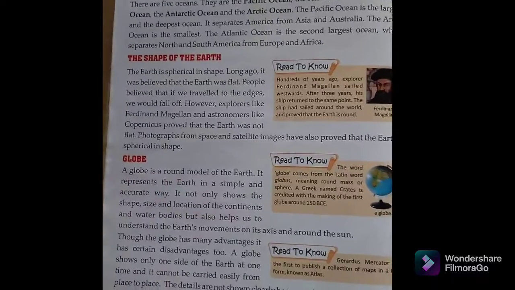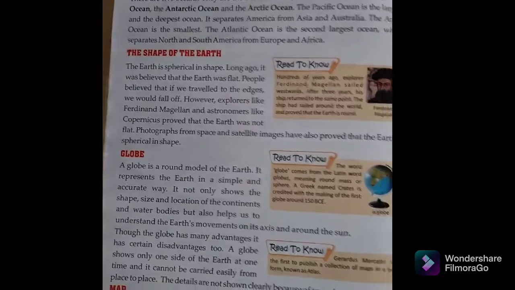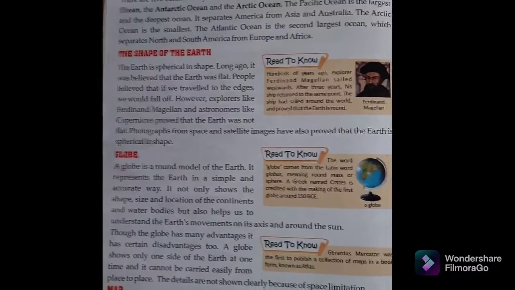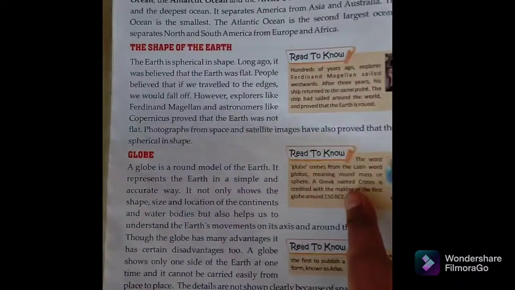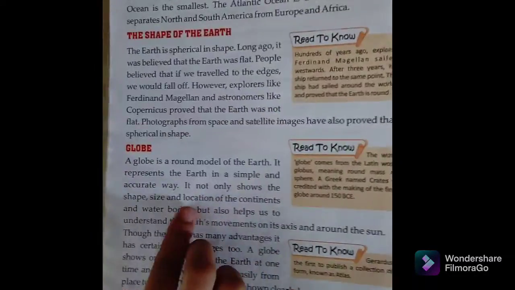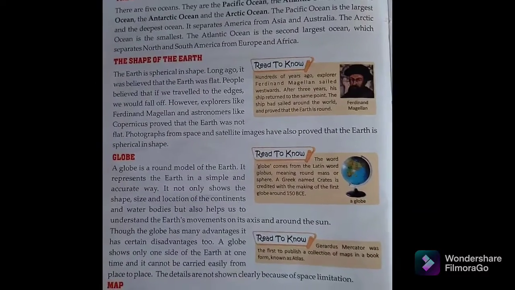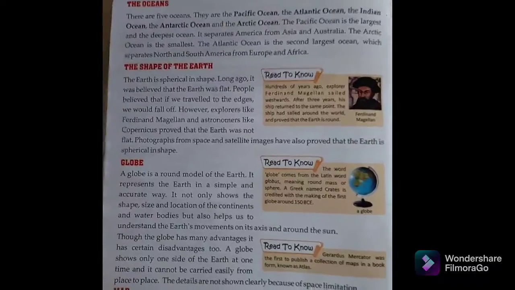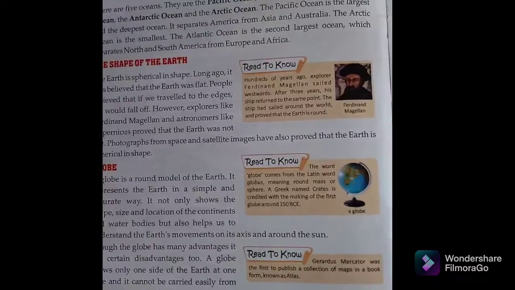However, explorers like Ferdinand Magellan and astronomers like Copernicus proved that the earth was not flat. Photographs from space and satellite images have also proved that earth is spherical in shape. You must have seen some images of the earth, and if you search on Google you will find them. This proves that the earth is spherical in shape.